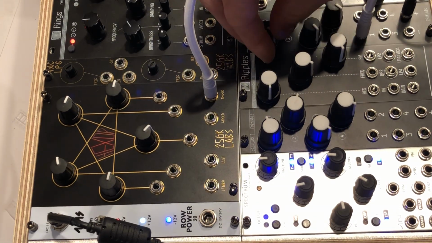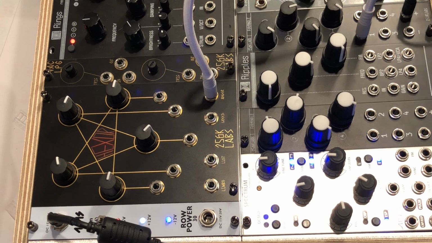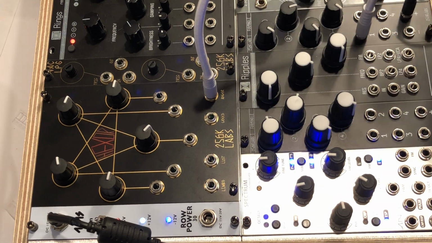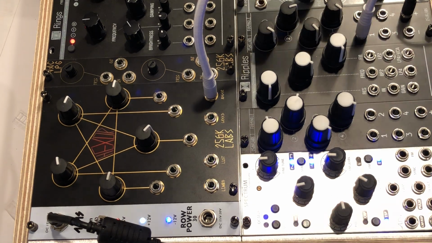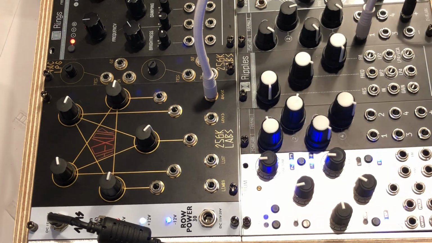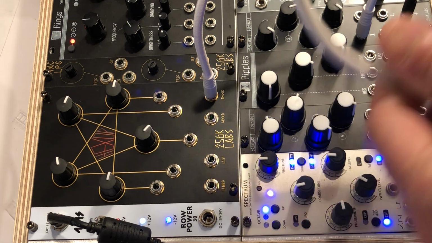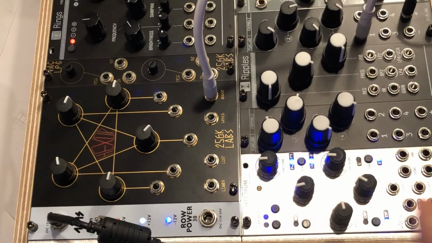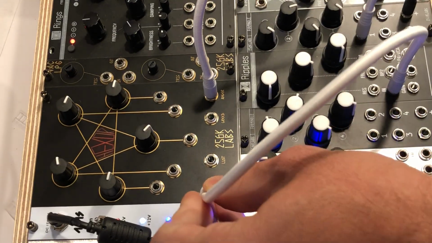So that's kind of the basic functionality. Another cool thing I realized is that it's really nice to pass through a regular filter and envelope setup, where you're making a basic subtractive sound out of it. So I have Ripples here, and we're going to put this into it.